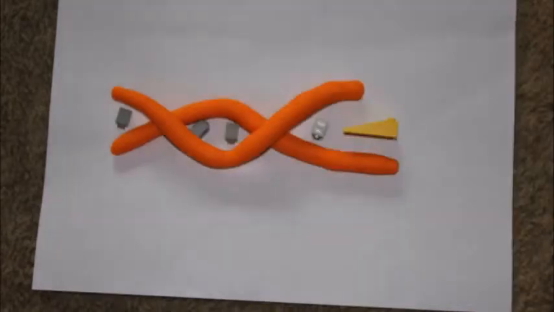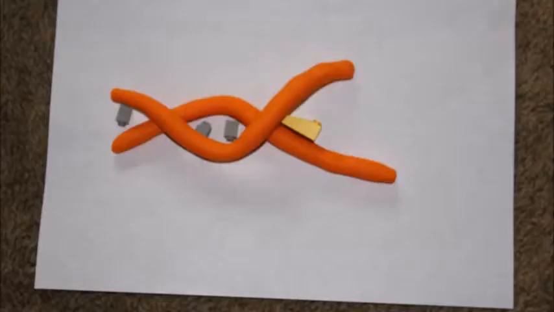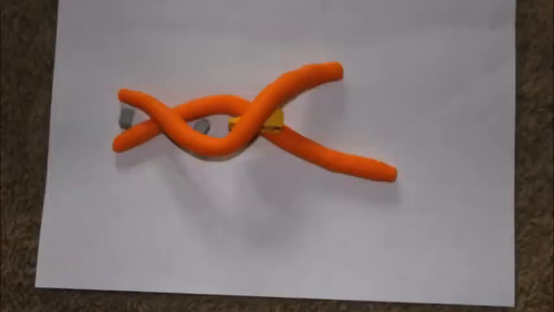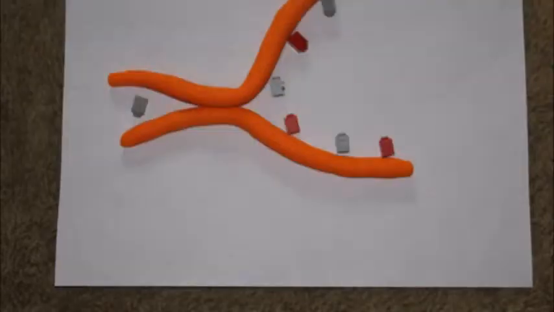Here, we see the helicase unwinding the DNA double helix. Helicase unwinds the DNA double helix by breaking the hydrogen bonds. The separation of the strands in a Y shape is called the replication fork, and it starts at the origin of replication. The origin of replication is a specific sequence of nucleotides where the DNA replication process begins.